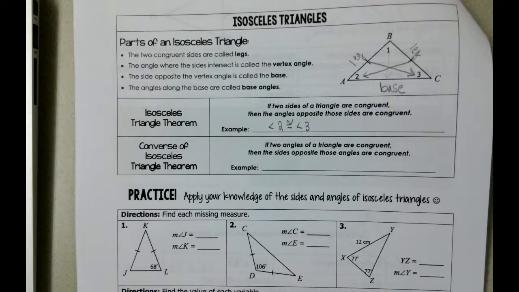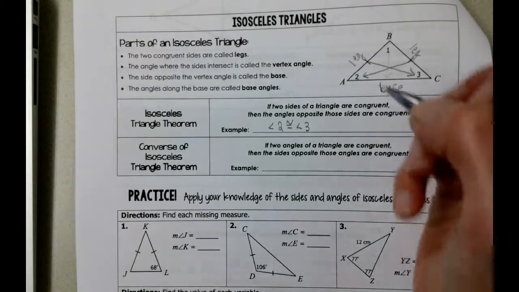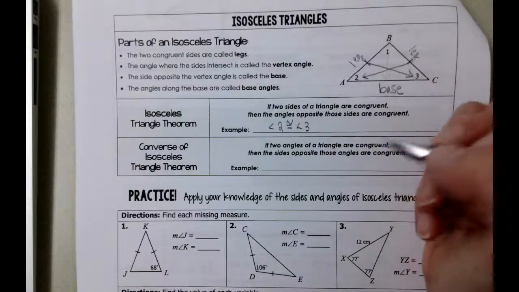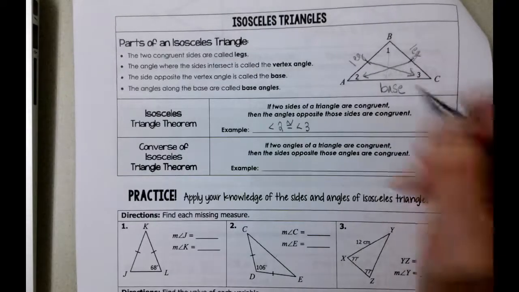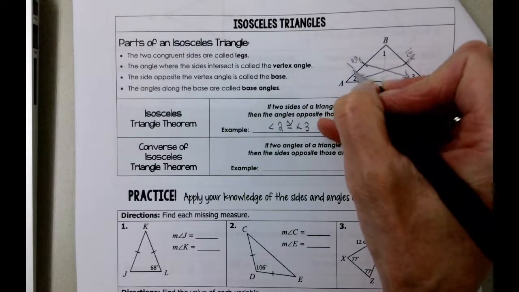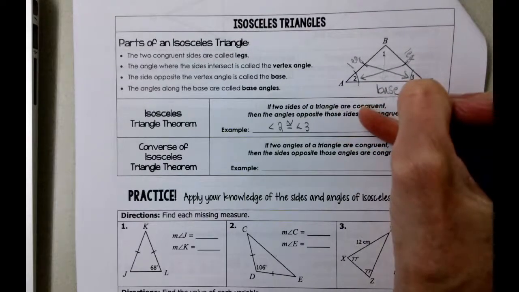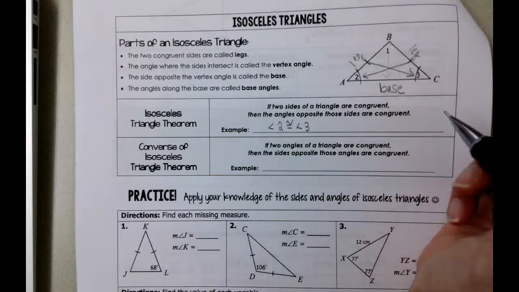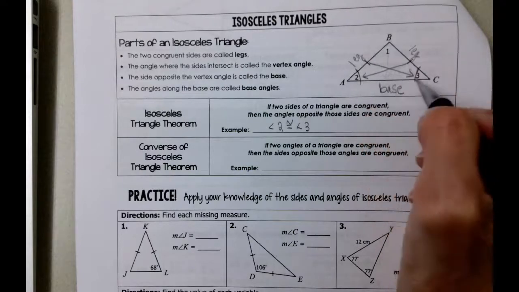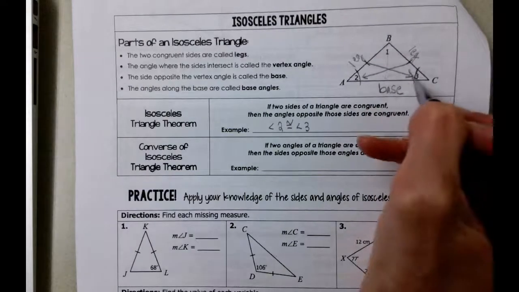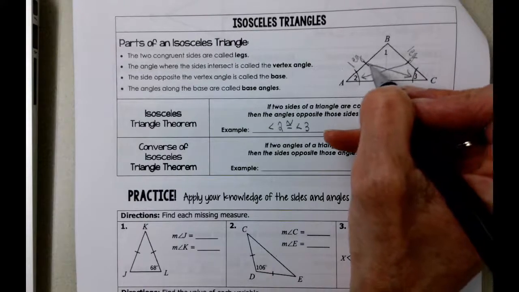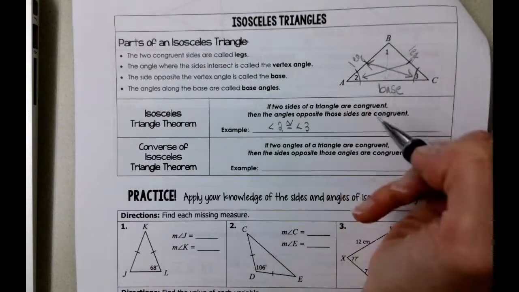If we look at the converse, if two angles of a triangle are congruent, then the sides opposite those angles are congruent. So it's the same idea here, only this time we're going to start with the angles. It says if two angles are congruent. So if we look at angle 2 and angle 3, and this is completely separate from what we were just doing, if angle 2 is congruent to angle 3, then we could draw our arrow the other direction, and we could point it here.